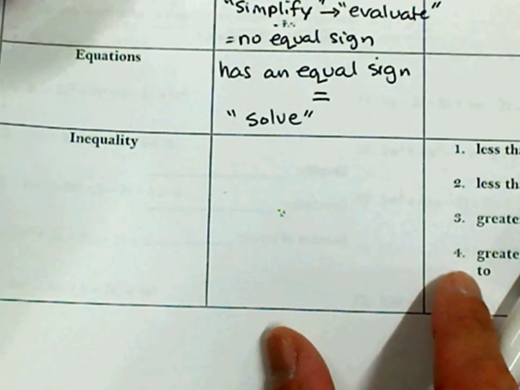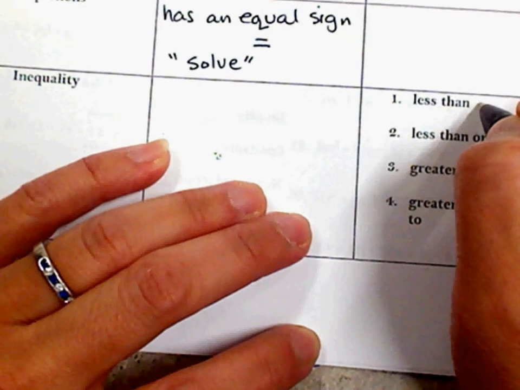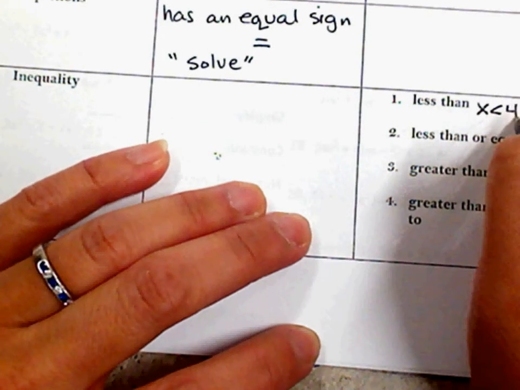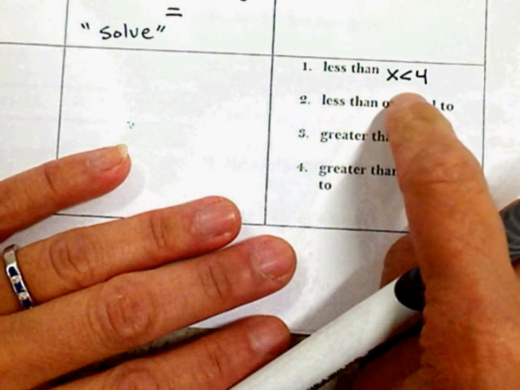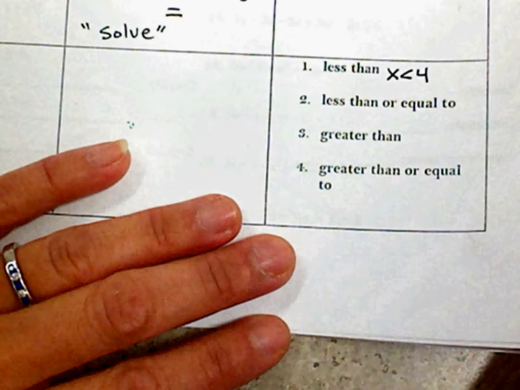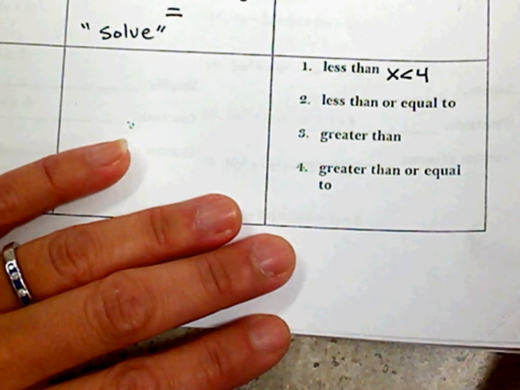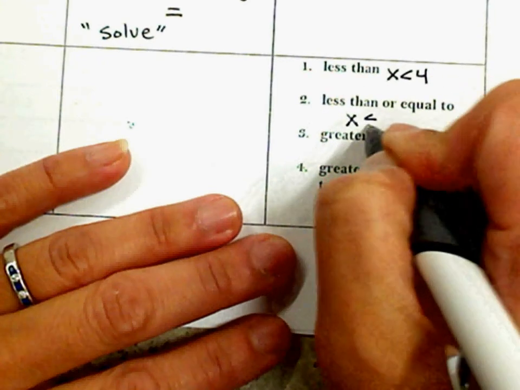Okay? Less than would be something like this. X is less than 4. That's a less than. X is less than 4. That's how you would say it. Okay? Number 2, less than or equal to. So X is less than or equal to 4.